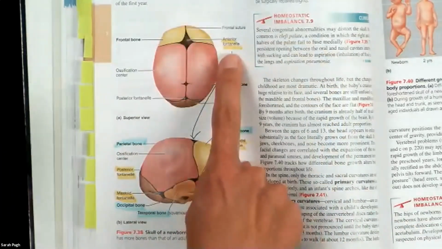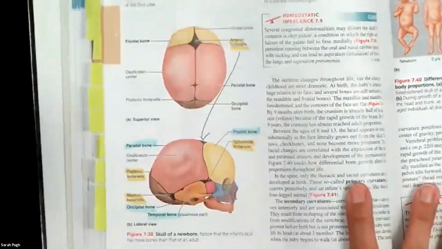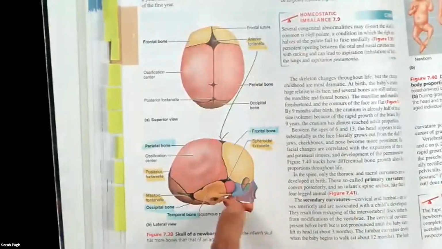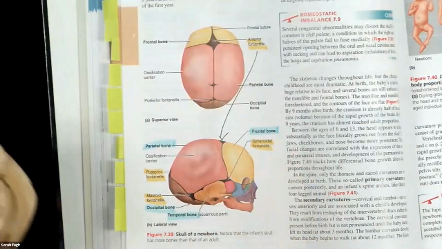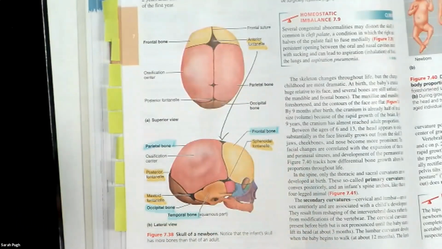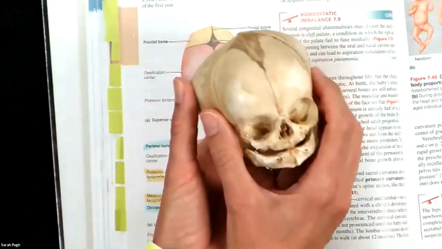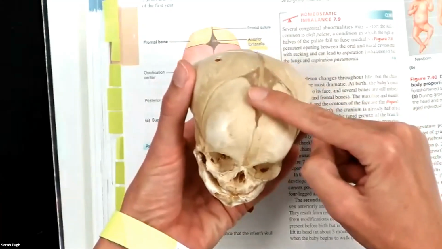And those are called fontanelles. So I've highlighted those in yellow in your textbook, okay? And so you can see here that fontanelles are basically soft spots. You've heard that babies have soft spots. Now, the biggest, most prominent soft spot in a baby is this one right here. It's in the front.